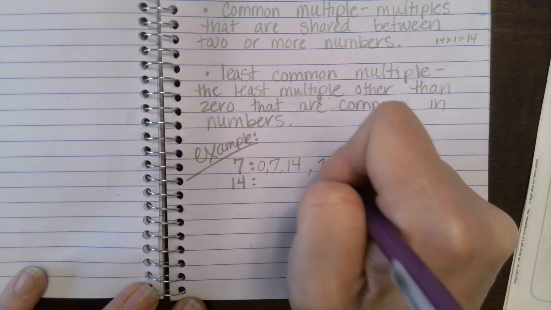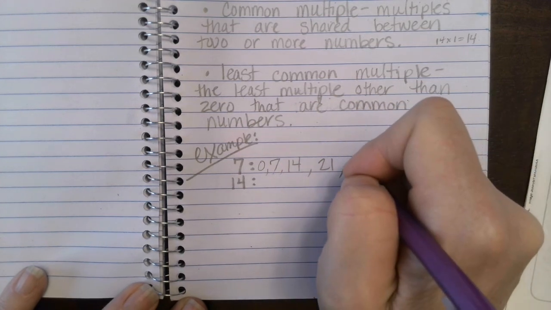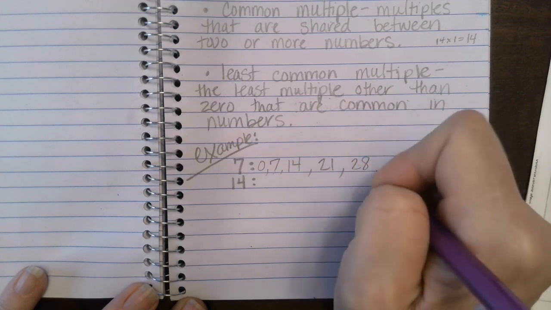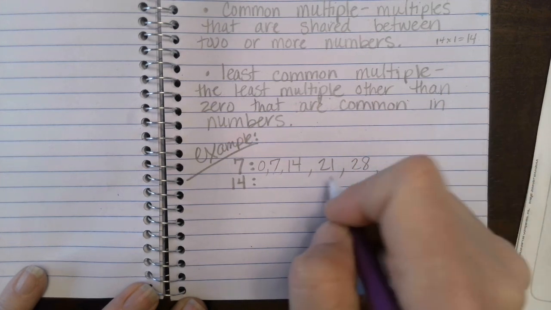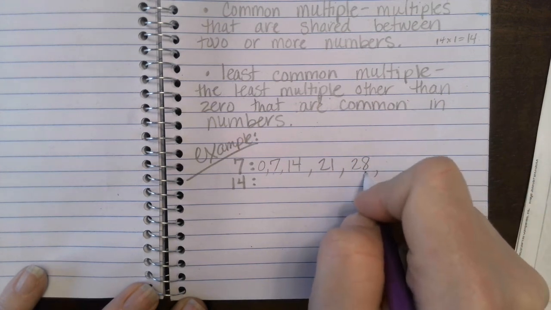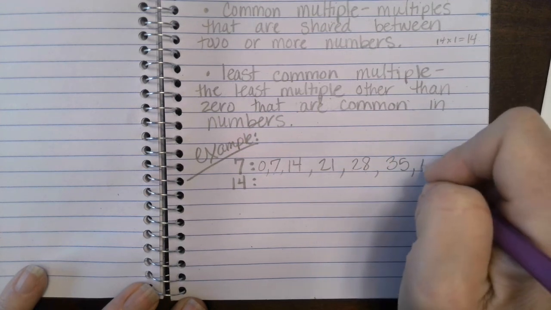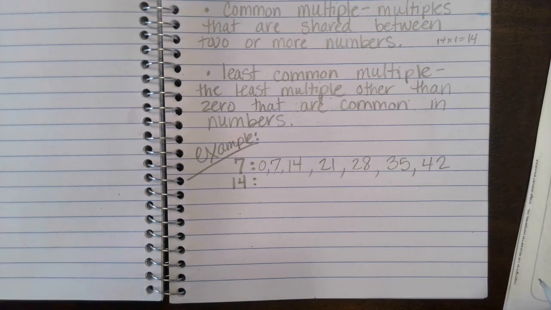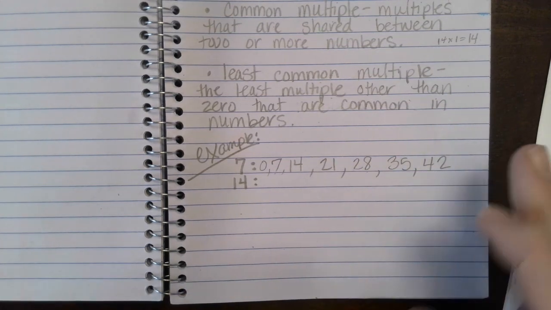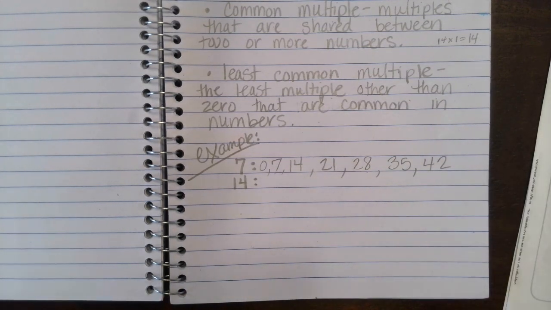7 times 3 is 21. 7 times, did I say 3? That should be 4. 7 times 4 is 28. 7 times 5 is 35. 7 times 6 is 42. Sometimes you have to list a lot of multiples, sometimes not as many multiples.